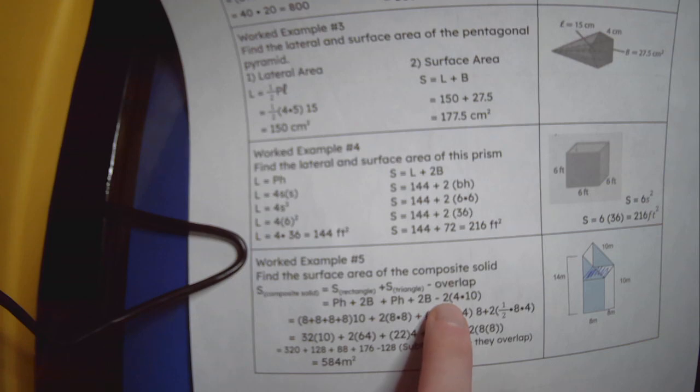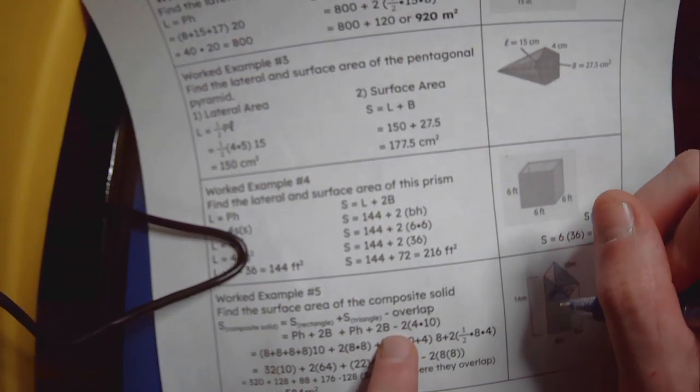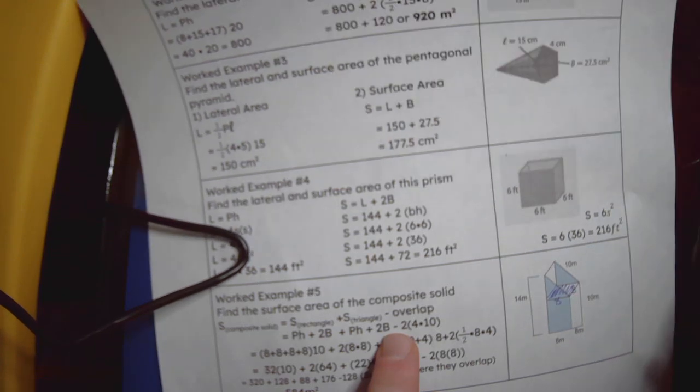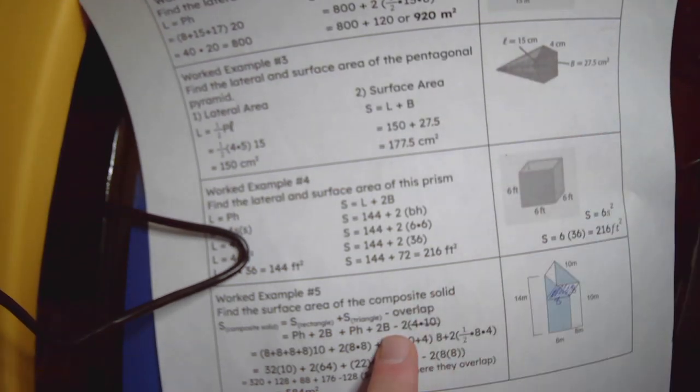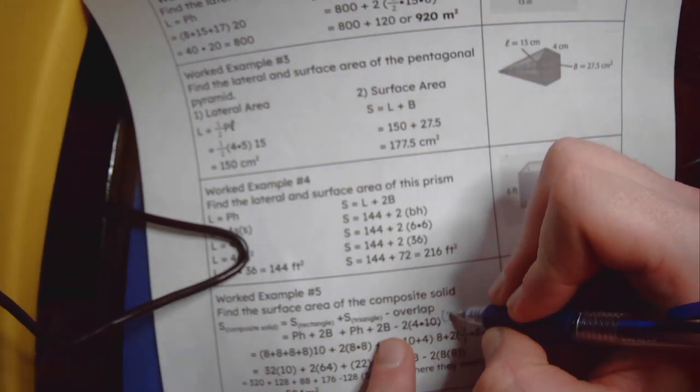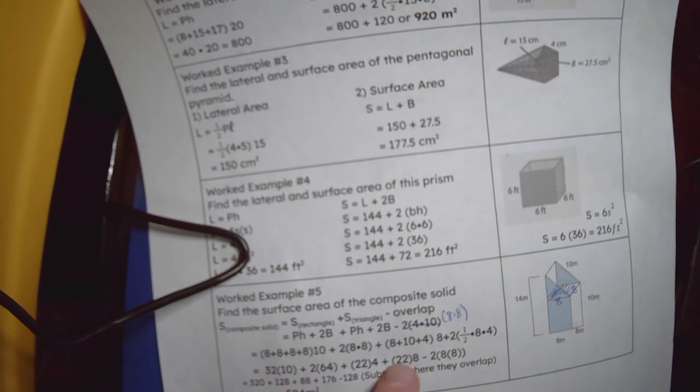So I'll correct it for your notes, because this should be 8. This should be 8. I want to say that's 8 times 8. Yeah, it's 8 times 8. So I'll fix it in your notes.